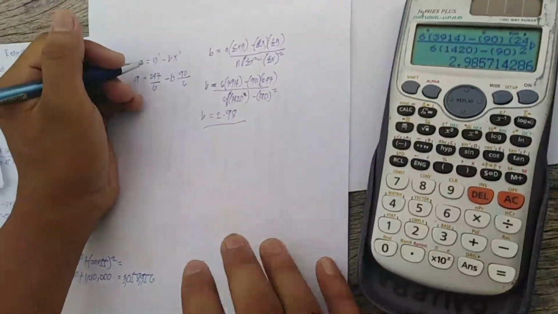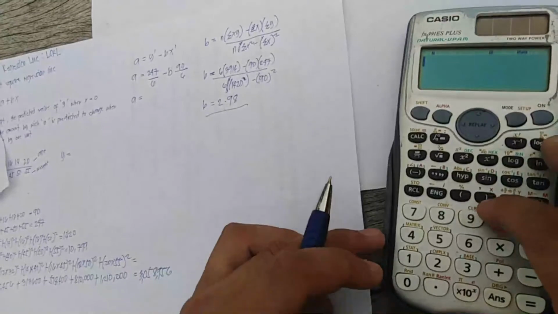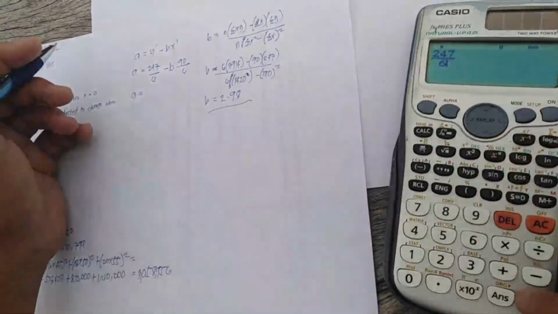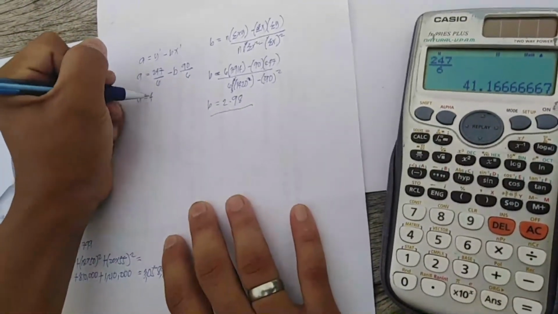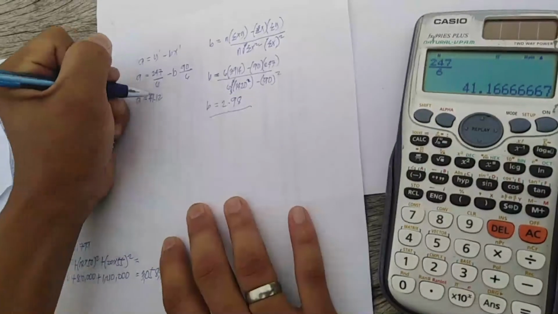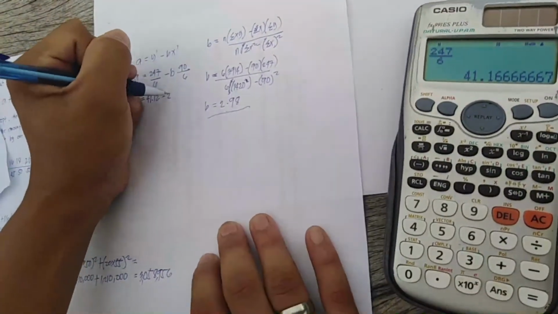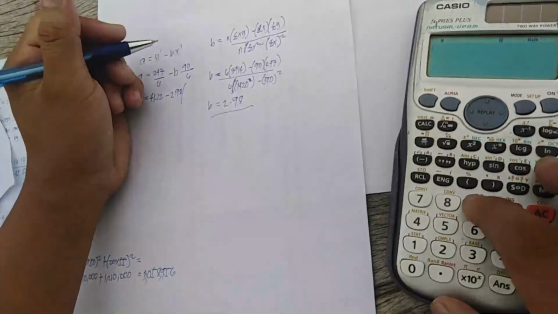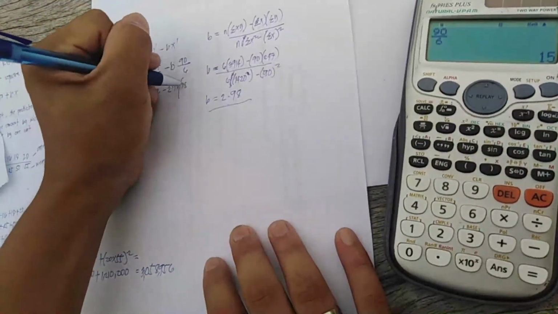So pwede na natin ilagay dito. Ang value ng y prime natin is 247 over 6 is equal to 41.12 minus 2.98 times 90 over 6, which is equal to 15.